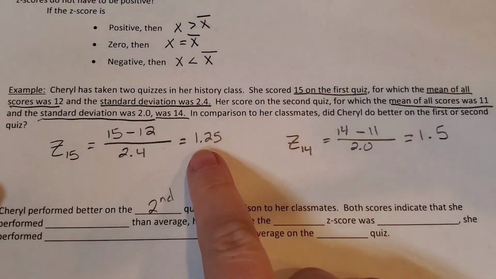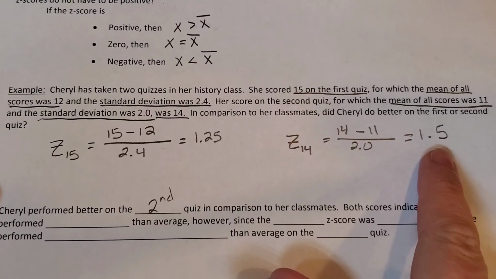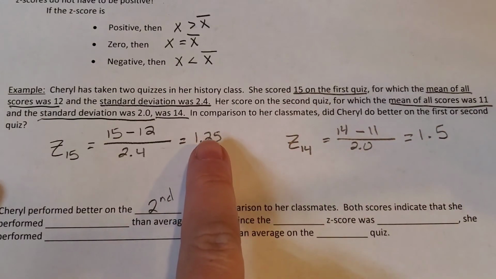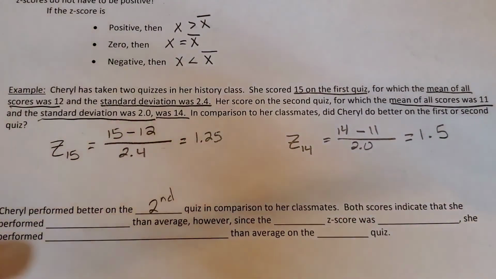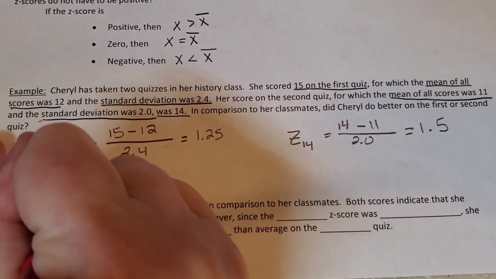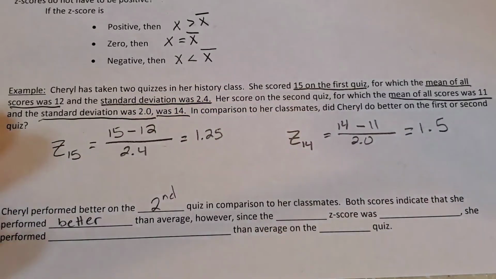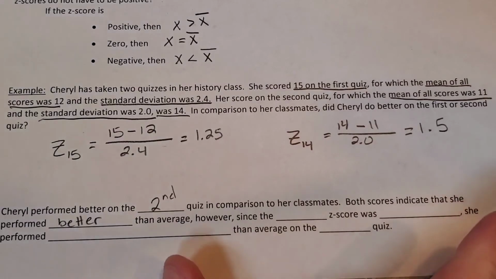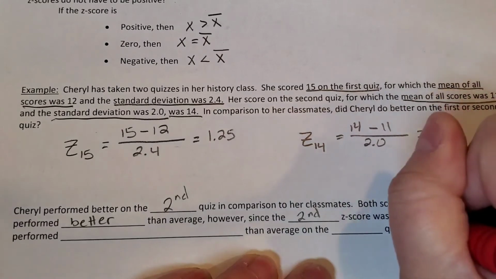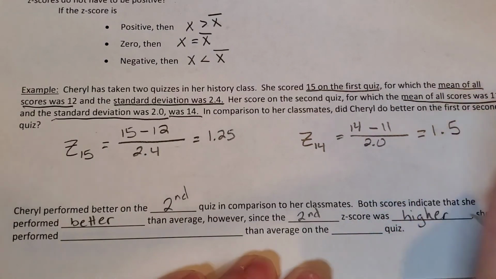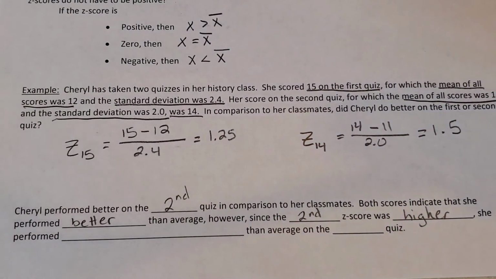So notice that both of her z-scores are positive. Both of them tell us she scored well above the mean, more than 1 standard deviation above it. And so she performed better than average. Remember, the mean is your average. So she performed better than average on both of these quizzes, the average of her class. But since her second z-score was higher, that tells us that she performed better on both. She performed more so on the second one.